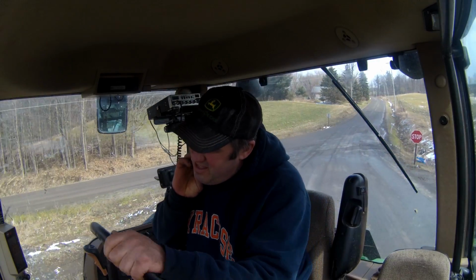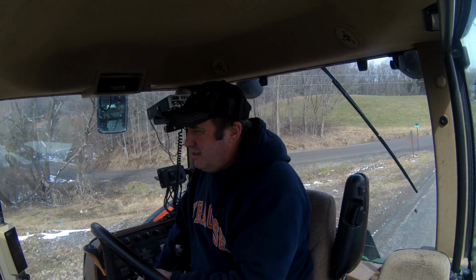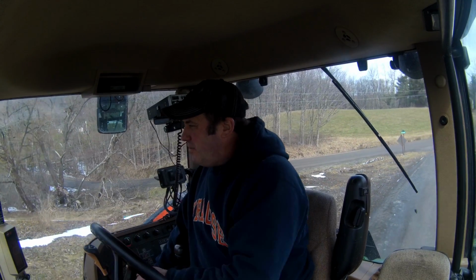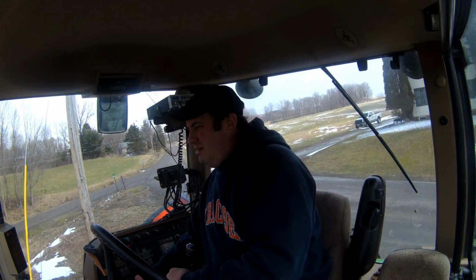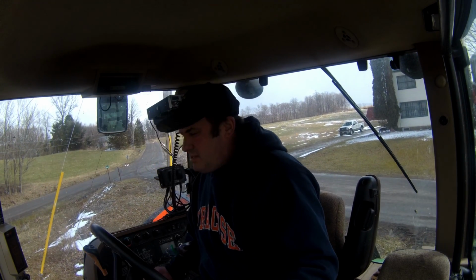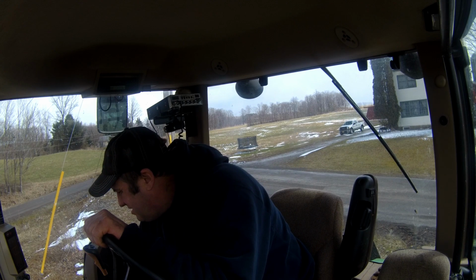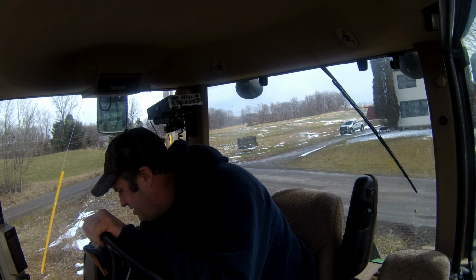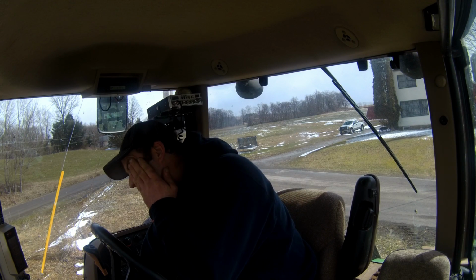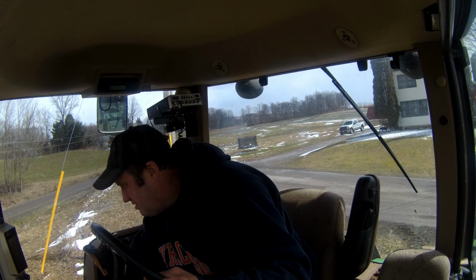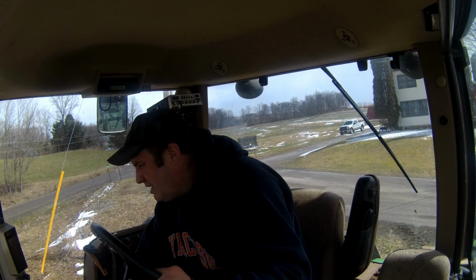This one other field I should map, because I don't have a boundary for this little field here on this other side of the road. So I'm just gonna map this quick. It'll take me a second. Name it here. Okay, while that's loading in that page, I'm just gonna go around the outside here.